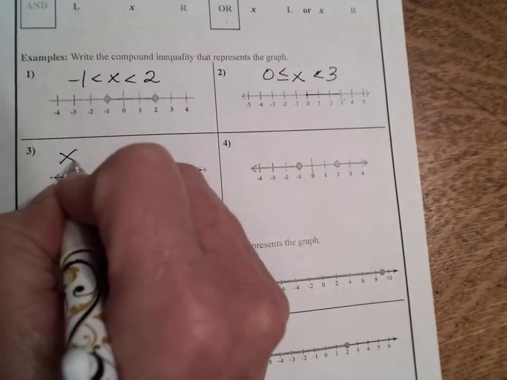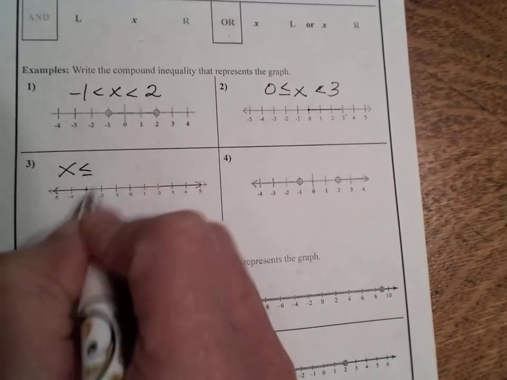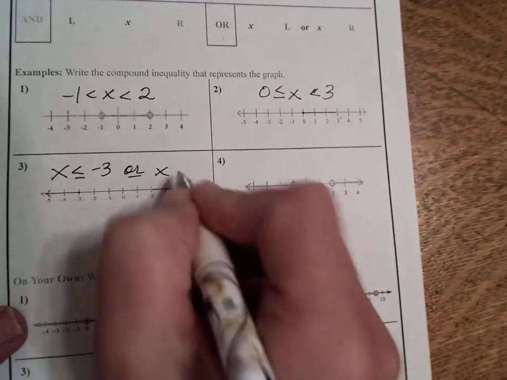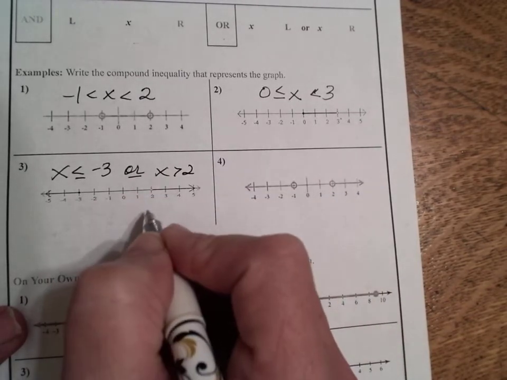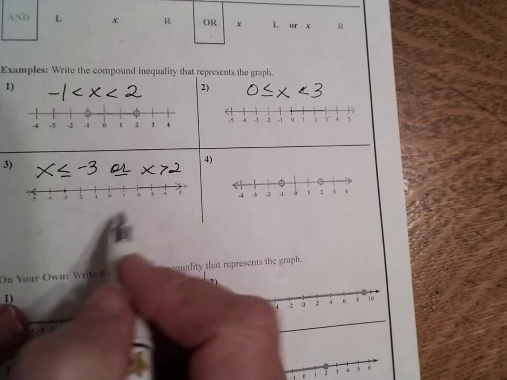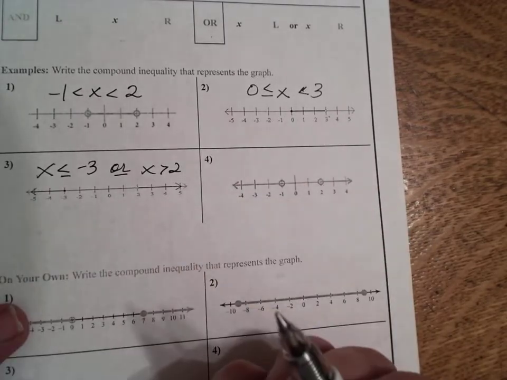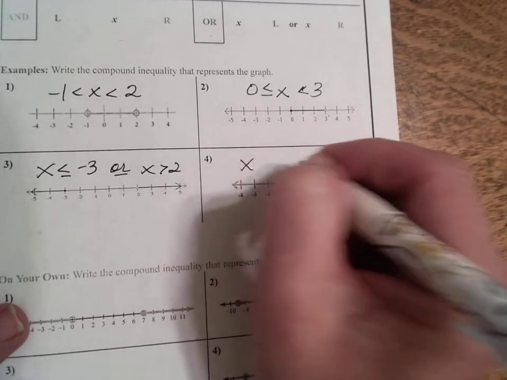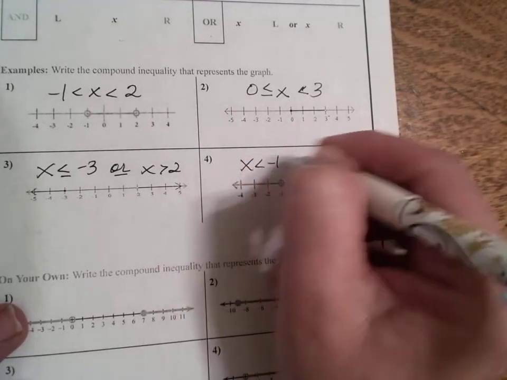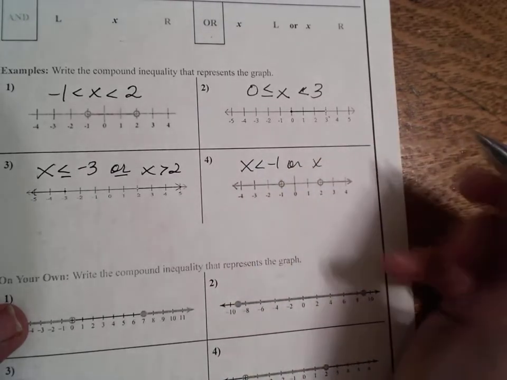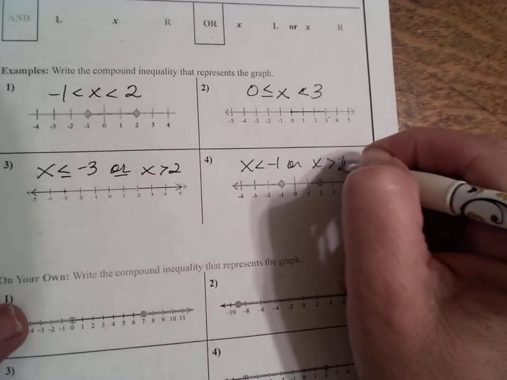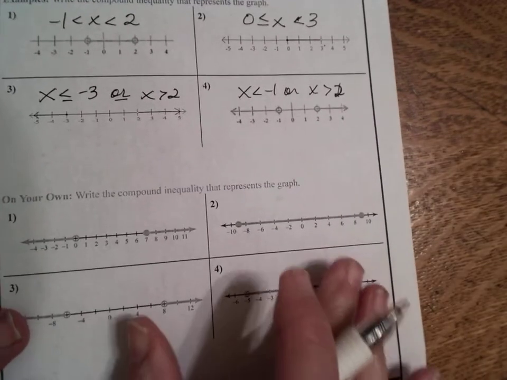These are or statements. So we have, I would start with your variable first. And this is going to be x less than or equal to -3, or x is greater than 2. Okay, so wherever the circles are, in which direction they're going, it'll tell you what's happening. So this is another or statement. So x is less than -1, or x is greater than 1. I think that's a 1. No, that's a 2. Sorry. That's a 2. It's hard to see about the side.